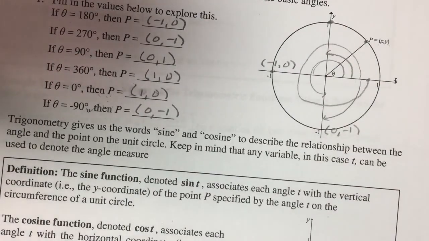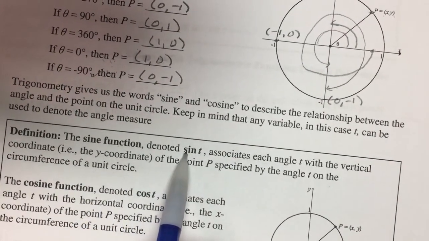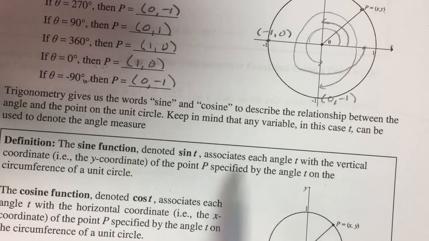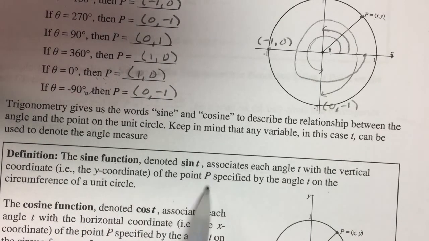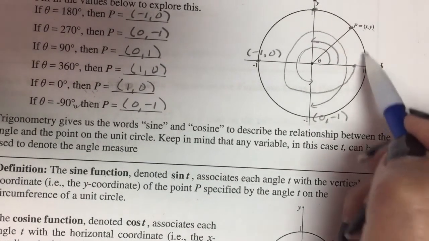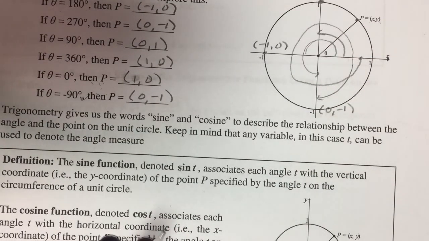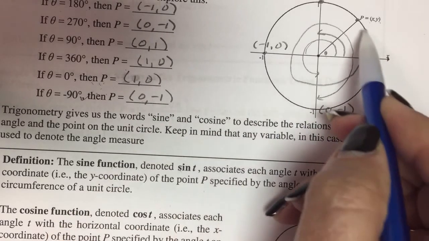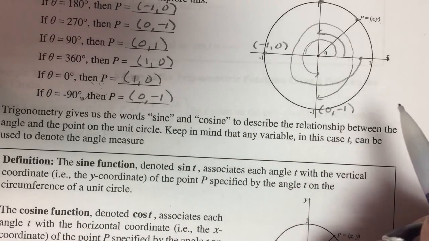So here's a big thing. The sine function, denoted by the sine of t, or the sine of any angle, associates each angle t with the vertical coordinate, or the y-coordinate, of the point specified by the angle. In other words, if you look at all of these points, the x-coordinate of the point of intersection at the unit circle is the cosine of your angle, and the y-coordinate is the sine of your angle.